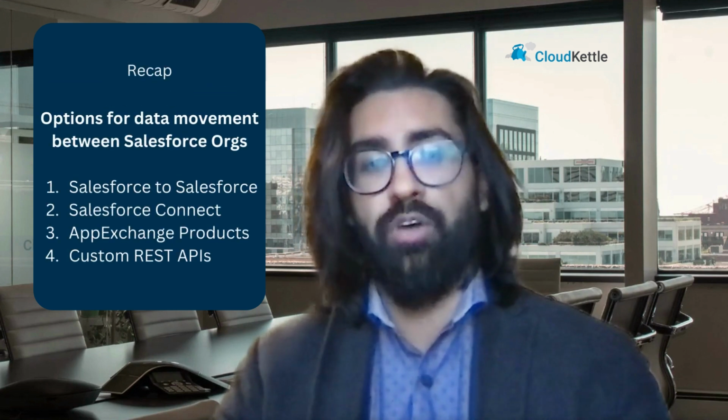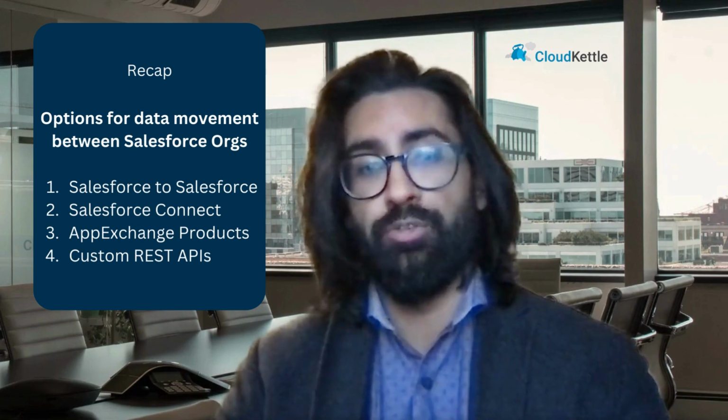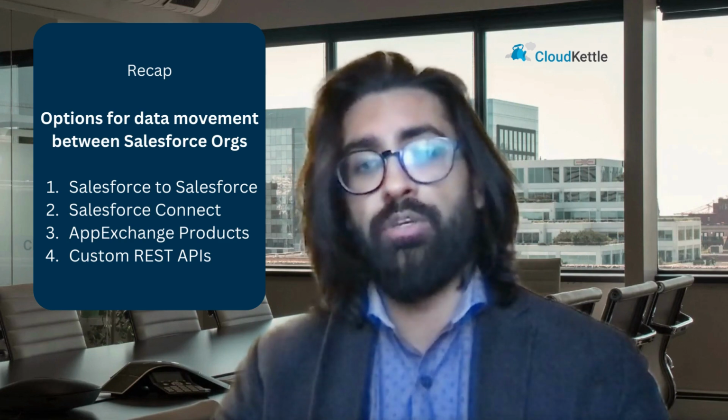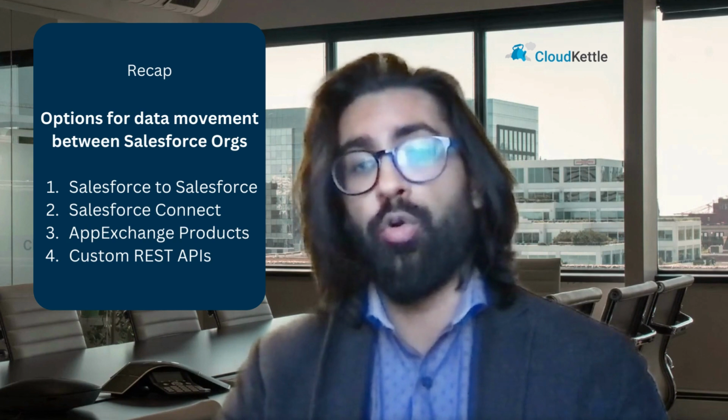Again, all of these are viable options for data movement between Salesforce orgs, and the method you select should be determined by the specific needs of your organization.